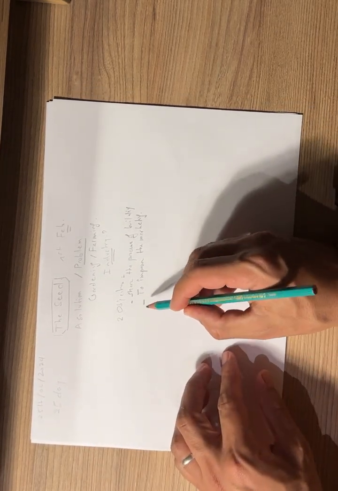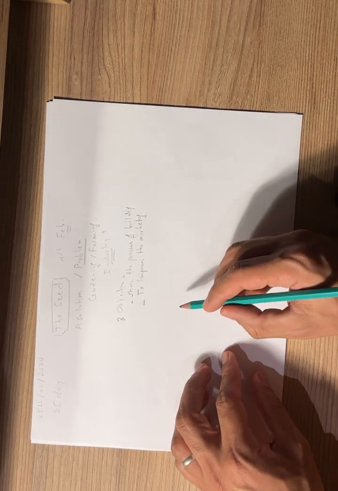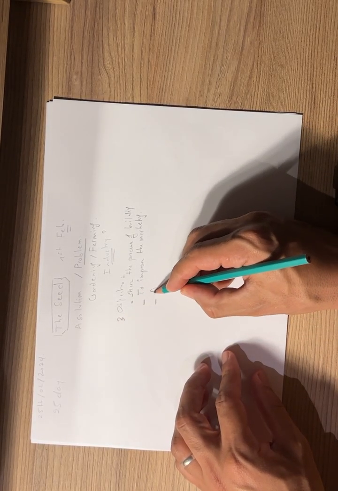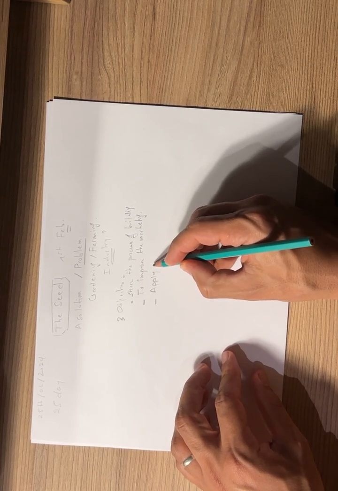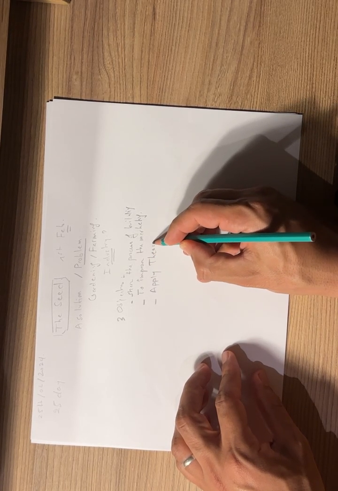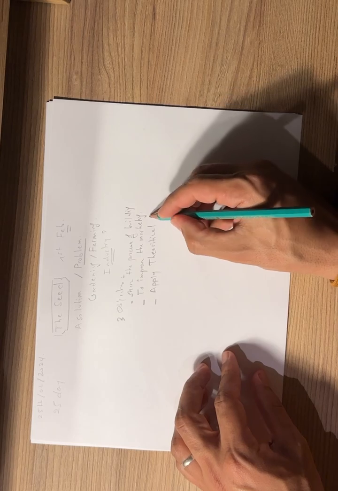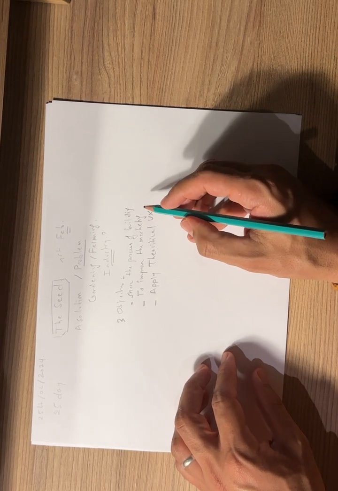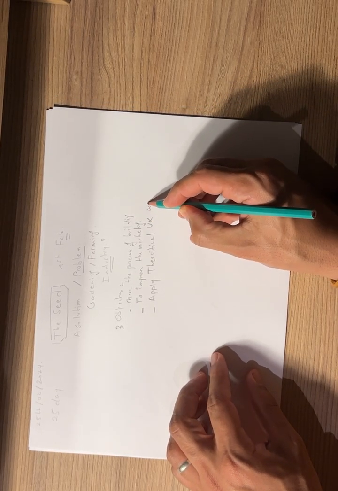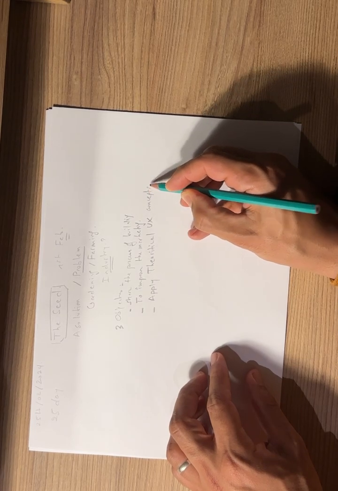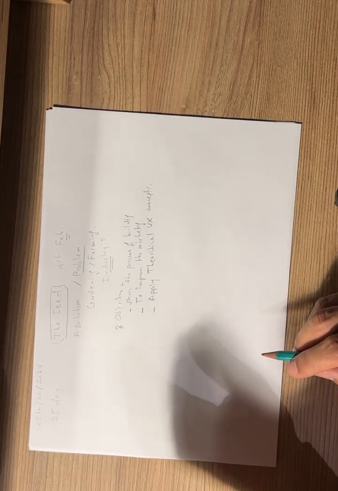And I can also add a third objective, which is to apply some theoretical UX concepts that I have learned during the last year.